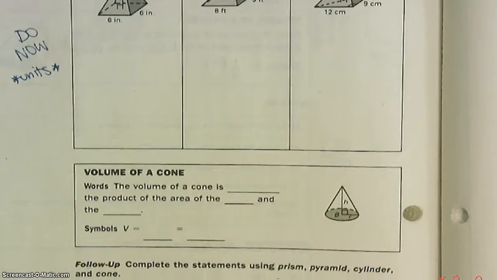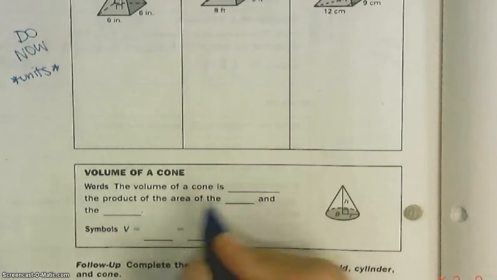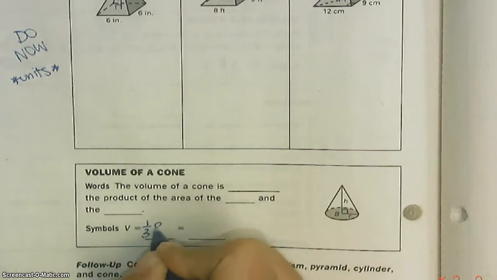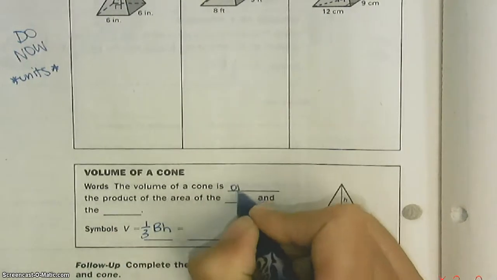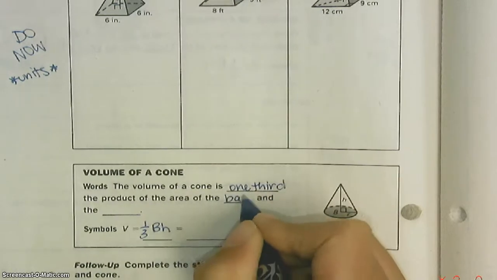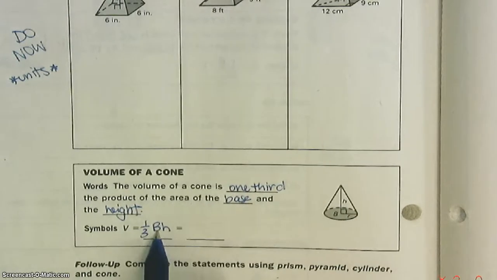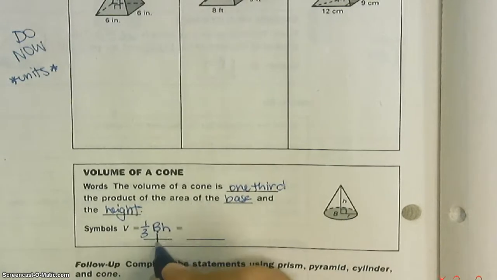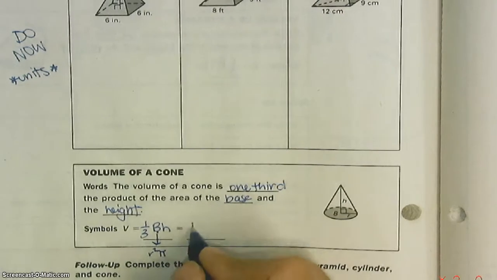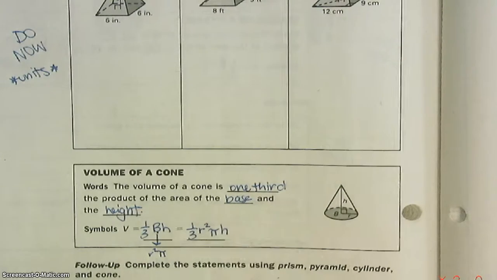Right, a cone is exactly the same as a pyramid. It's the same formula, 1/3 area of the base times the height. But we know in a cone, the base is always a circle. And we know the formula for a circle is r squared pi. So we can replace this with r squared pi. So we can rewrite this formula as 1/3 r squared pi h.